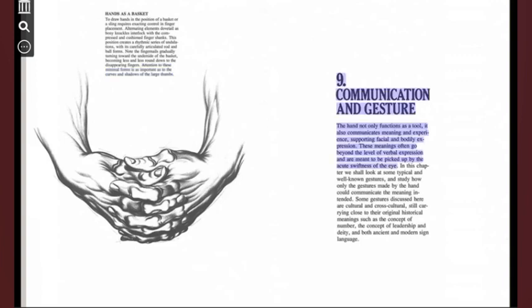2. Communication and gesture. The hand not only functions as a tool, it also communicates meaning and experience, supporting facial and bodily expression. These meanings often go beyond the level of verbal expression and are meant to be picked up by the acute swiftness of the eye. In this chapter we shall look at some typical and well-known gestures, and study how only the gestures made by the hand could communicate the meaning intended. Some gestures discussed here are cultural and cross-cultural, still carrying close to their original historical meanings, such as the concept of number, the concept of leadership and deity, and both ancient and modern sign language.